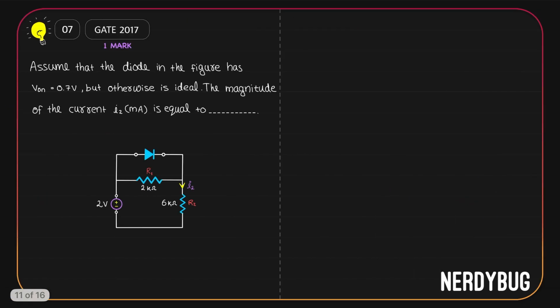Let's see the next problem. Assume that the diode in the figure has a cut-in voltage 0.7 volt, but otherwise it is ideal. What we have to find out is the magnitude of the current I2 in milliamperes. I2 is the current that flows through the resistance R2.